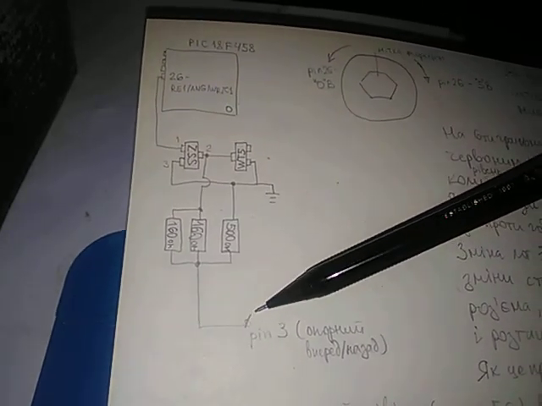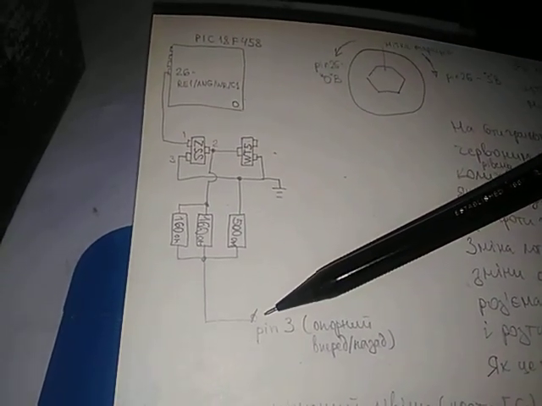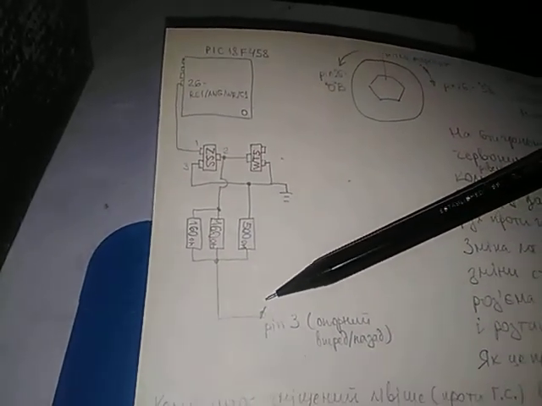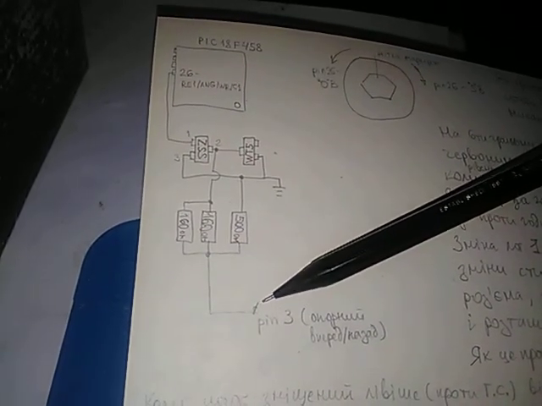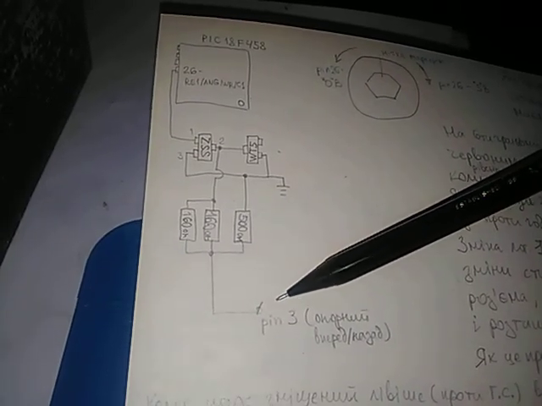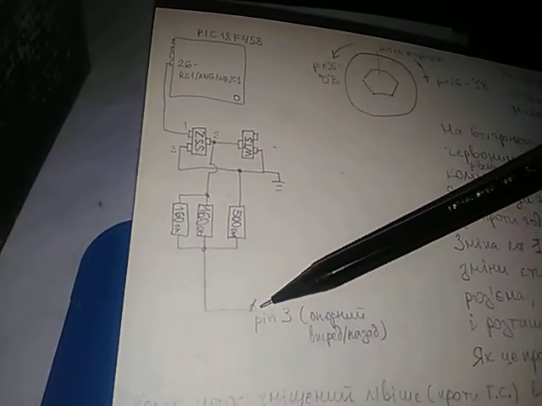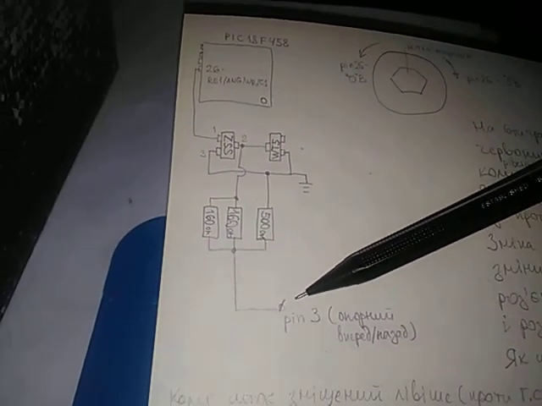This is pin 3 of the main connector, and we have a reference voltage, for example 5 volts, from the main control unit.